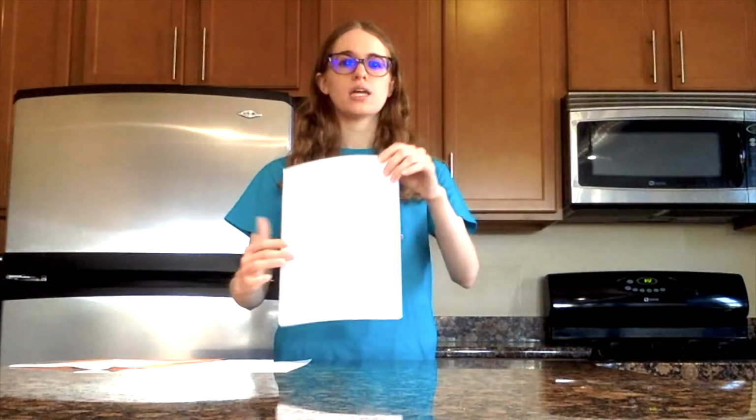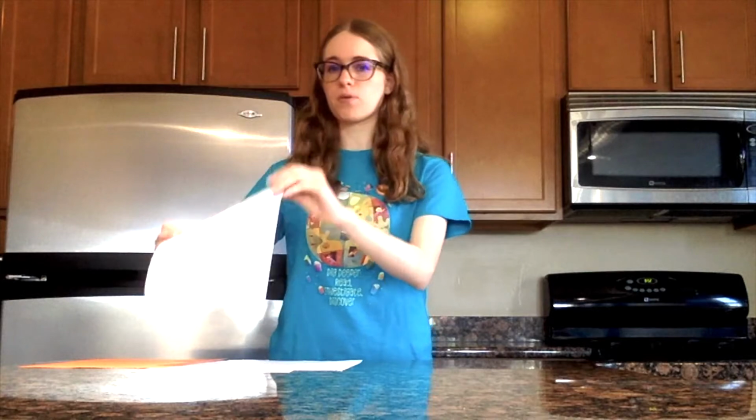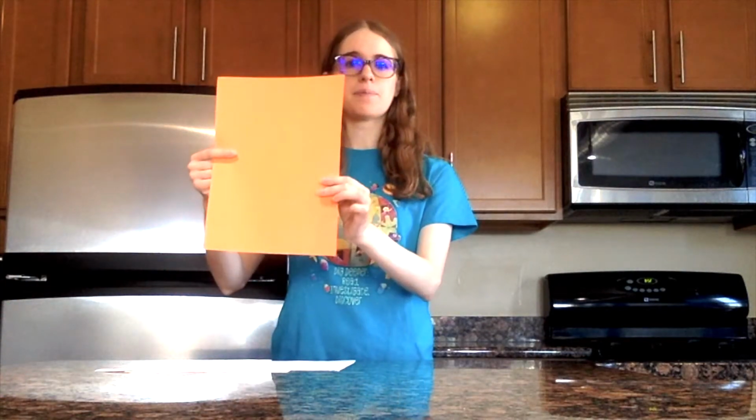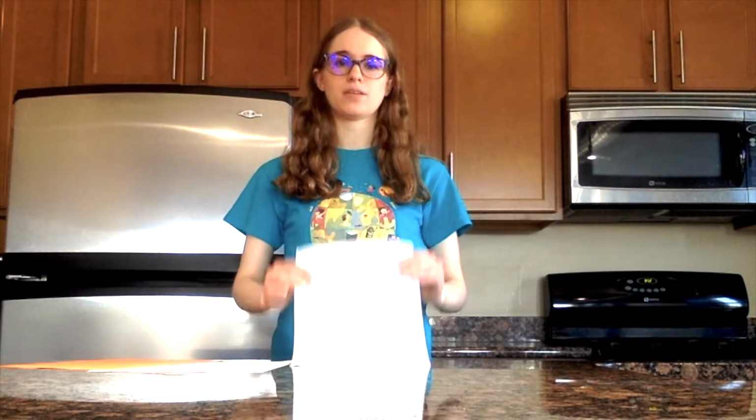For this activity, you will need 3 different kinds of paper. You can use whatever kinds you want, but I'm going to use a piece of computer paper, a sheet of loose-leaf notebook paper, and a piece of construction paper. You can also use whatever kind of airplane design you want. Just make sure it's the same for all 3 kinds of paper. For this video, I'm going to make a classic paper airplane.